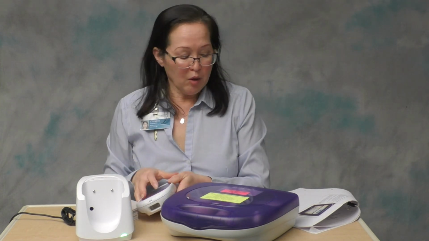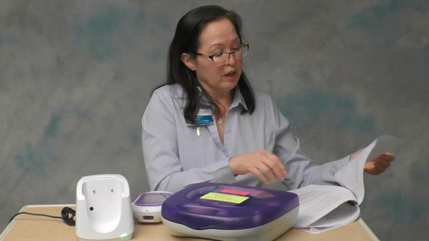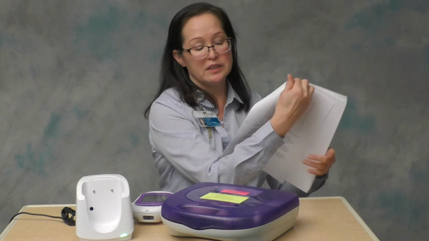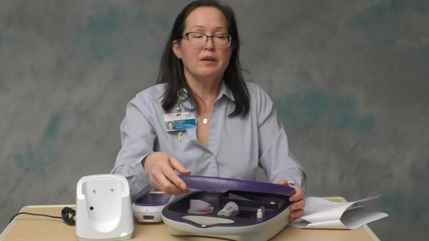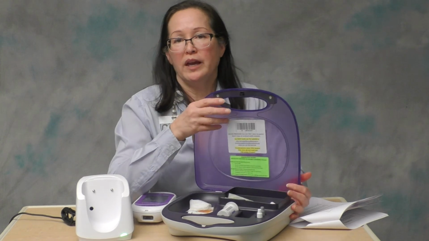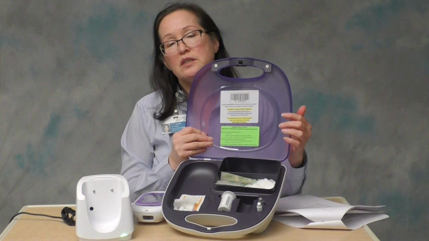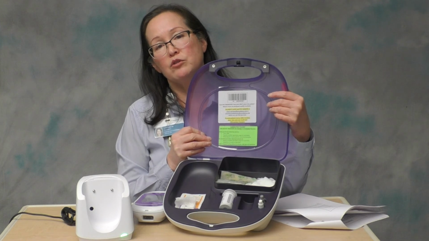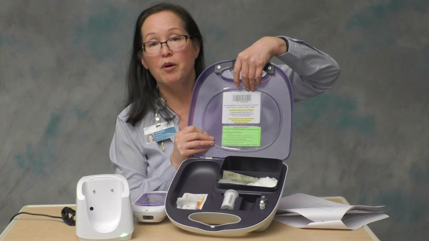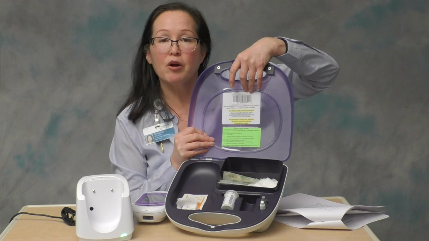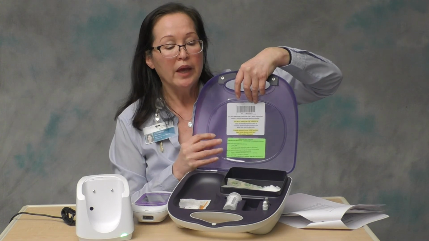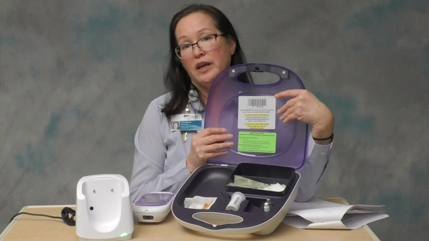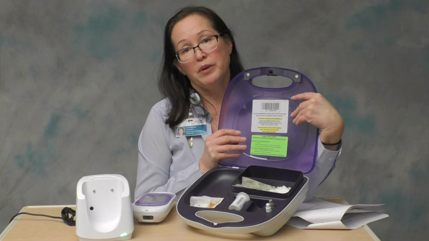Now, we do have a mechanism that will allow you to run a patient test in case a patient has an unscannable armband. It may be wet, it may be smeared, they may be in surgery with their arms tucked and draped and you can't access the armband. So inside the lid of the meter tote, we have what we call the emergency barcode. You can scan this barcode and it will give you access to perform a patient test on the meter.